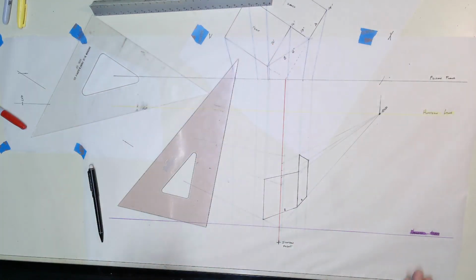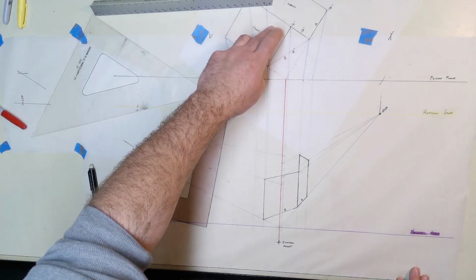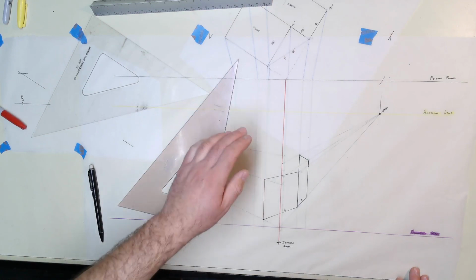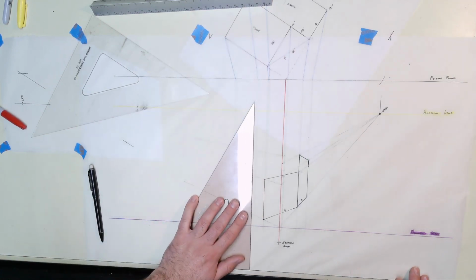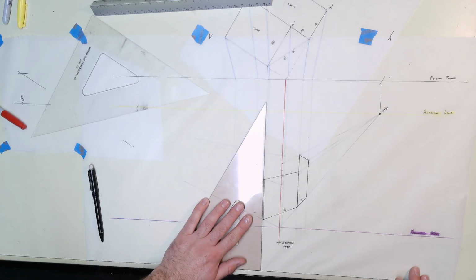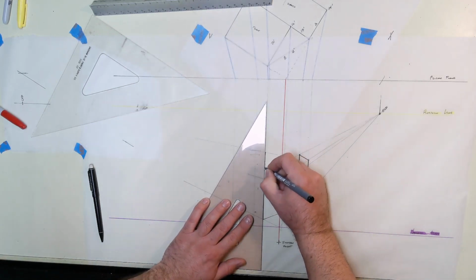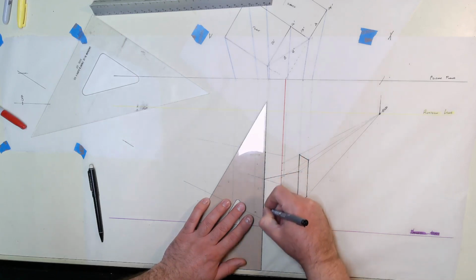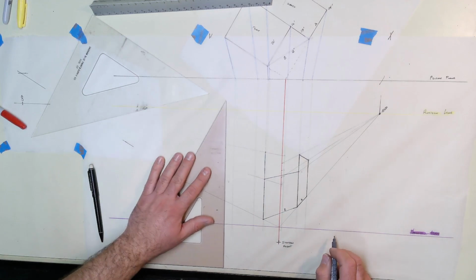Okay, so I guess we'll do this 20 here. This line will actually continue up. Get that full 20 here. Go to that back corner, be the same thing.